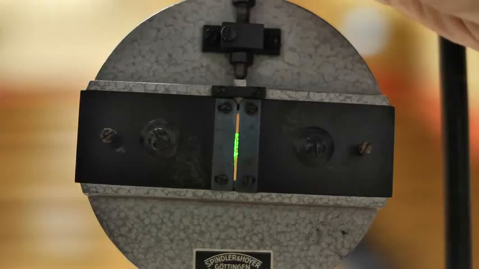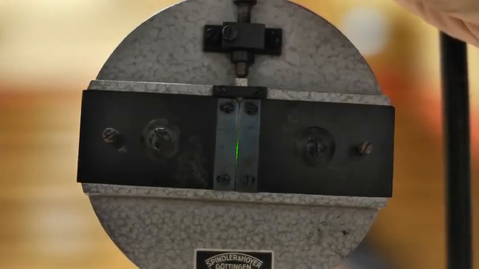Isn't that incredible? You're making the slit narrower, and yet the spot on the wall is getting wider. The narrower you make it, the wider that spot on the wall becomes. To understand this, we have to look at Heisenberg's uncertainty principle.